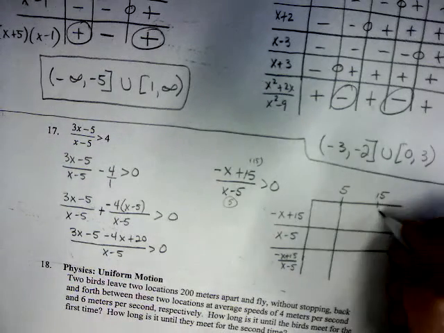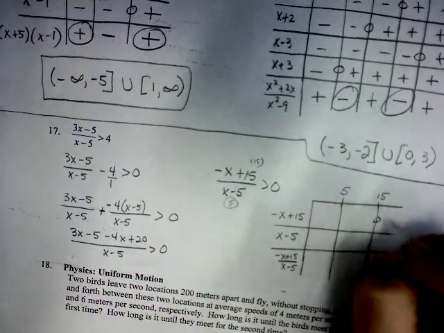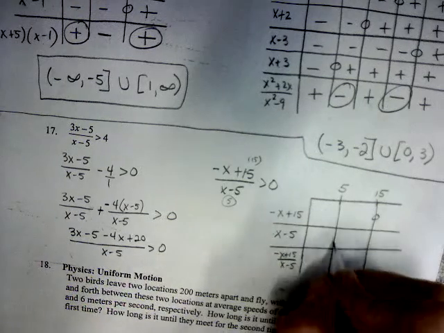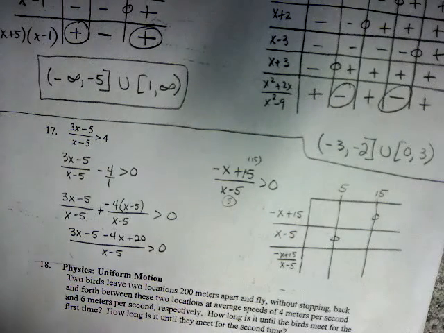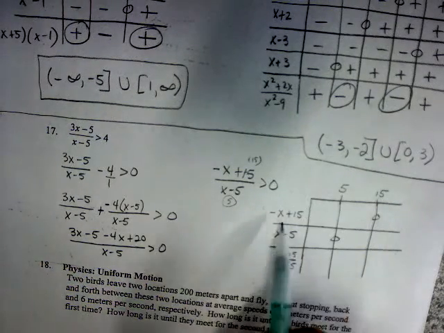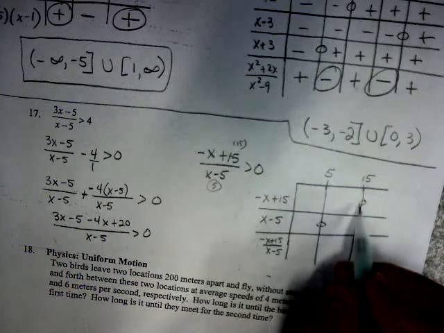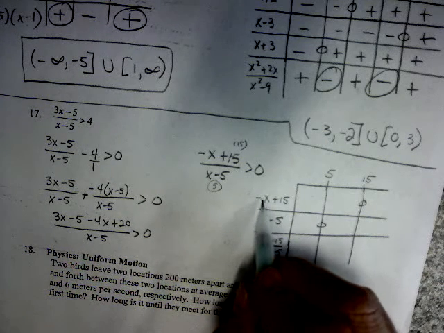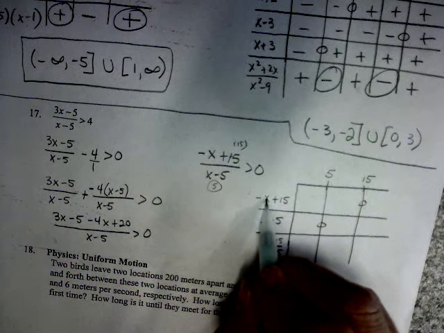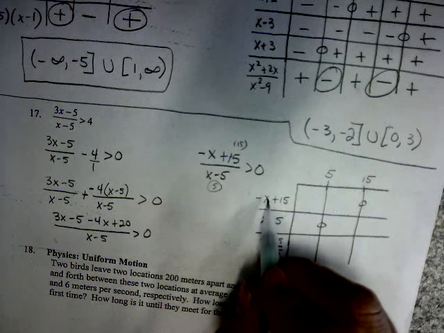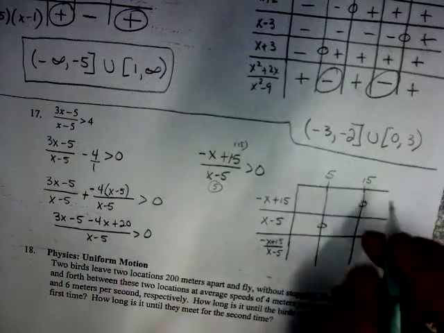Okay, so my 0 is 15 for this factor and 5 for the second factor. Now this is going to be backwards because we have a negative x. So anything to the left of 15 is actually going to give me a positive value because the opposite of something smaller than 15 is going to turn into a larger number than 15.